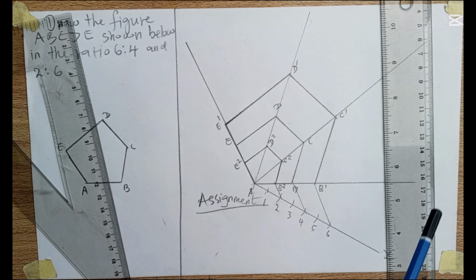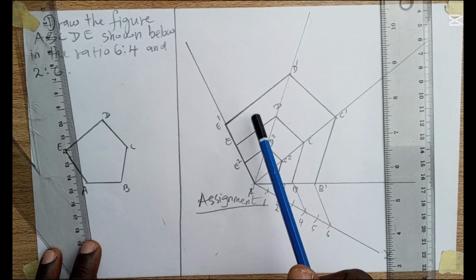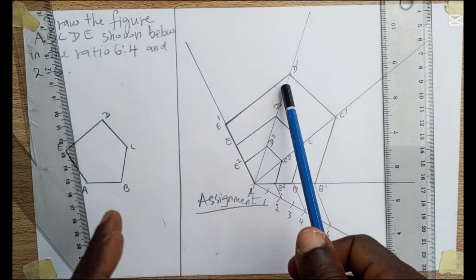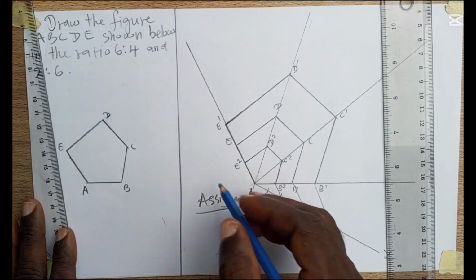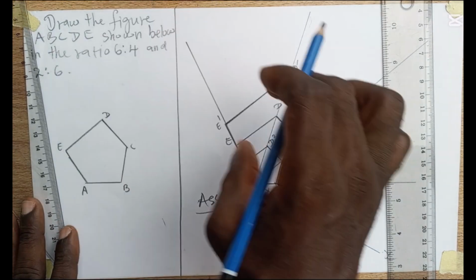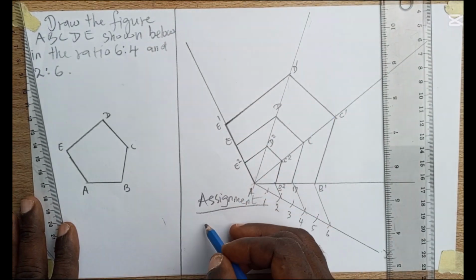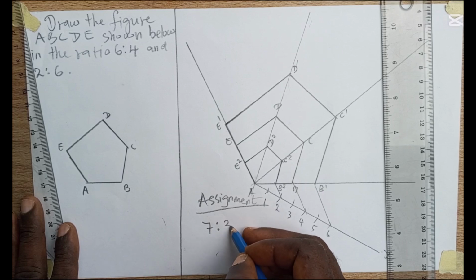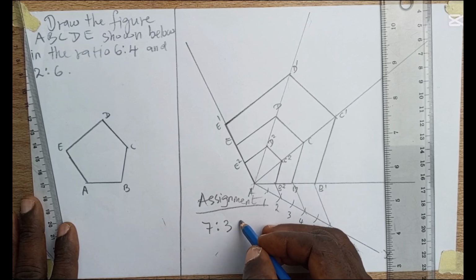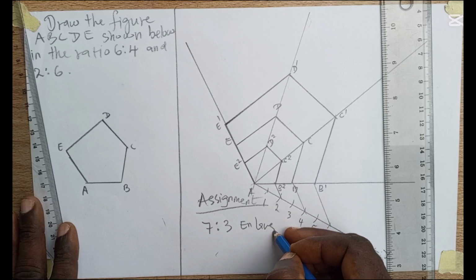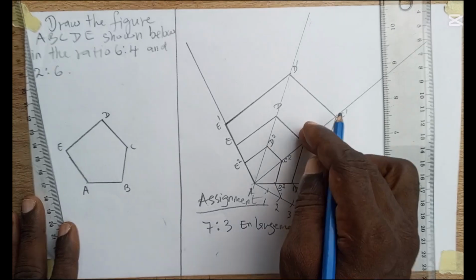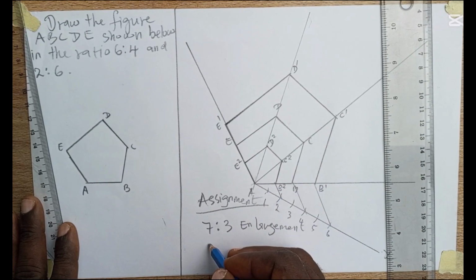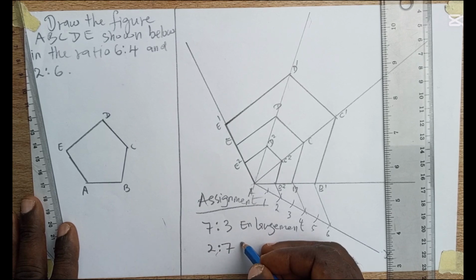What you're going to do is repeat this same work for me, because you understand the enlargement and reduction already. Now this time, for your enlargement, draw the same figure to be 7:3, and that's the enlargement. Then for reduction, you are going to take 2:7. That's for reduction.